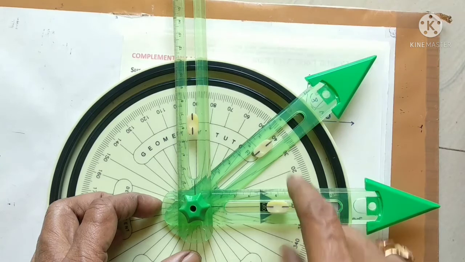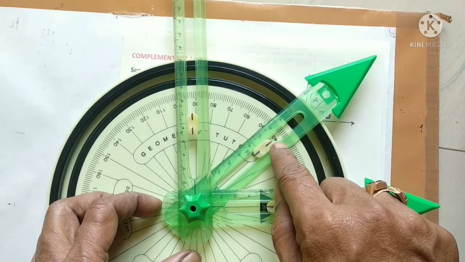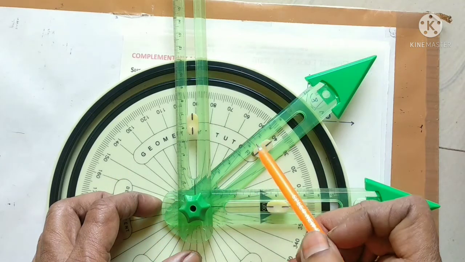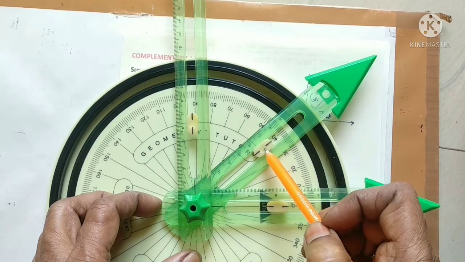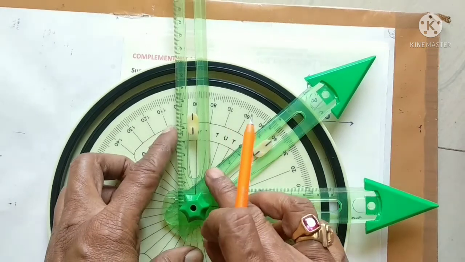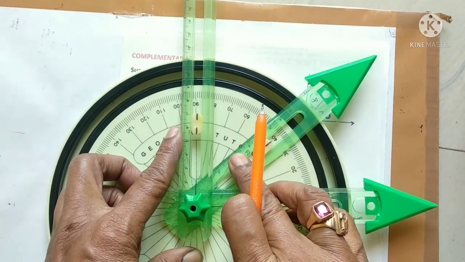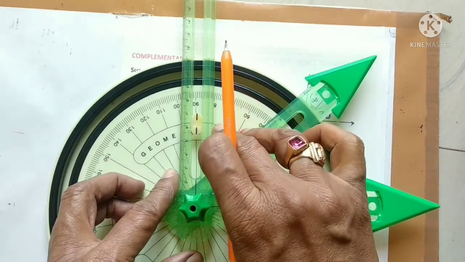From 0, the first angle is 40 degrees, and from 40, the second angle goes to 90 degrees.